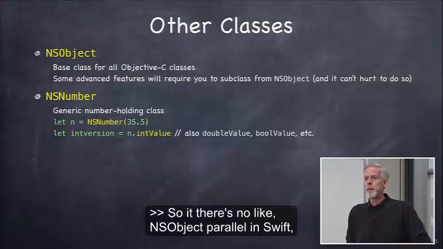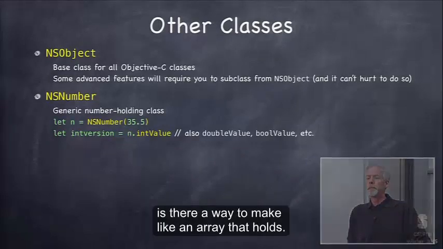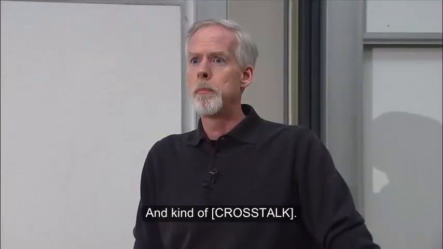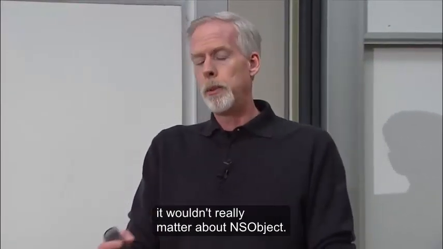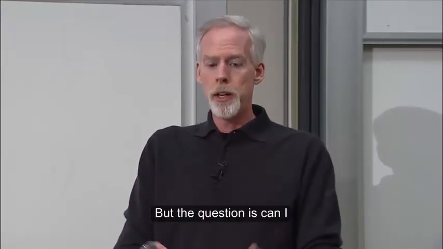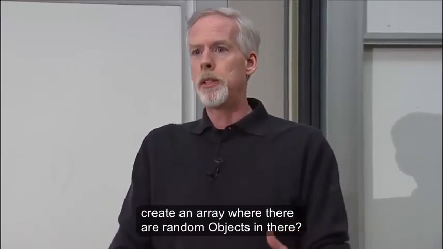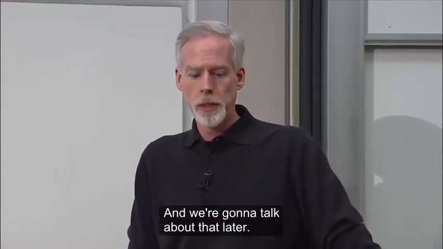Yeah. So if there's... In Swift, is there a way to make like an array that holds any kind of... Yeah, so the question is, can I create an array where there are random objects in there? It wouldn't really matter about NSObject, but we're going to talk about that later.